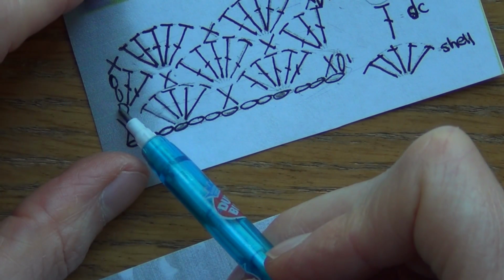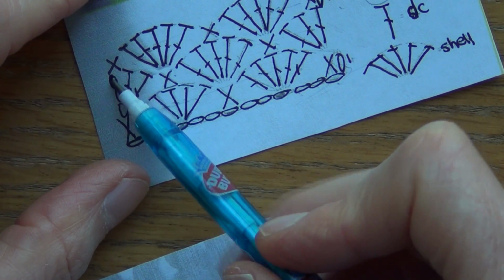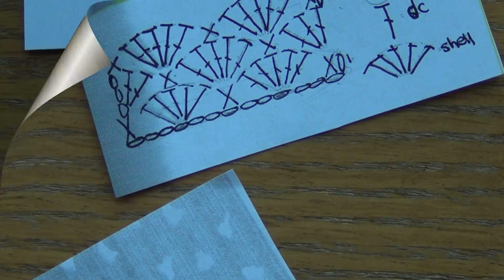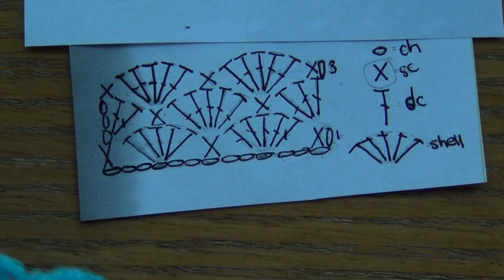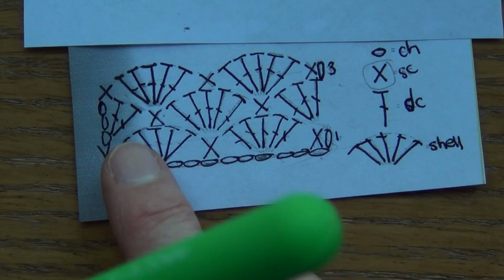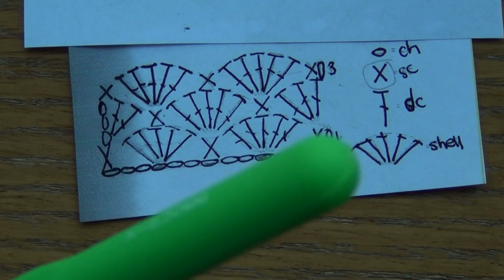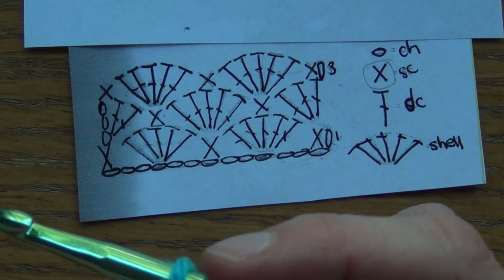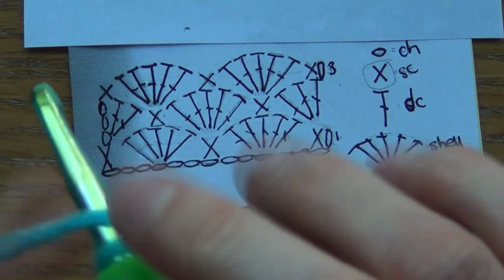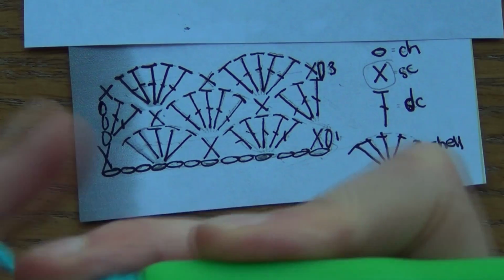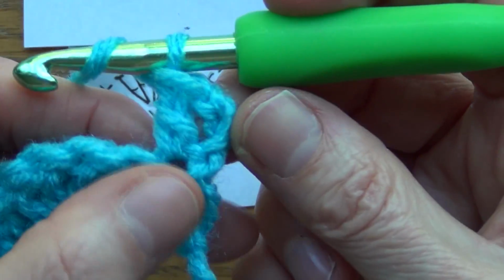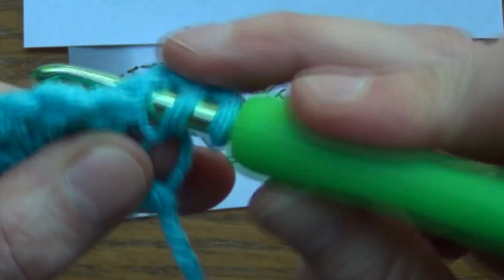Okay, and you can see this is now the next row because it's 1, 2, 3 chain. And then you're going to do 2 doubles in there. Now I've done the first double, chain 2, and then I did a single over here. So row 2 you would chain 3, which I have you turn around, and then it's saying 2 doubles in the same place as your chain. So this is where I did the chain. So in that very same spot I would do 2 double crochets. In that very same spot as that chain, you do 2 doubles.